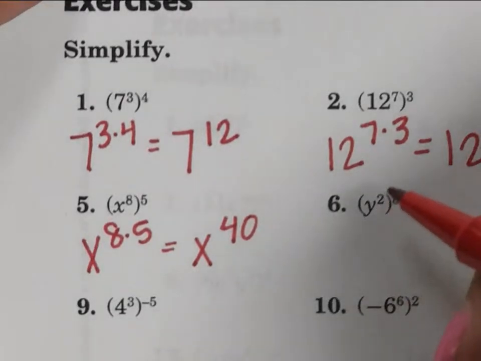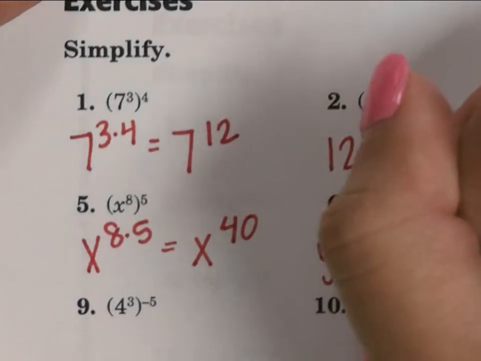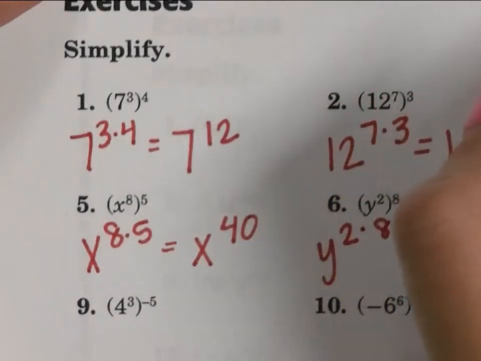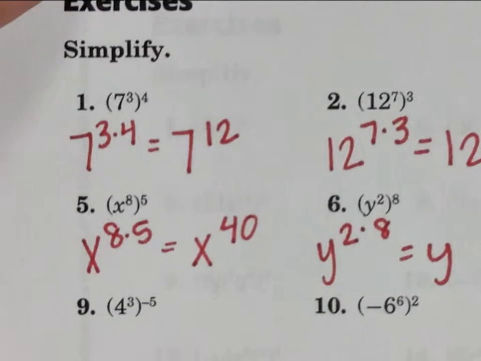Or y to the 2nd, all to the 8th. That would be y to the 2 times 8. And what would that simplify to? y to the 16th power. Questions?